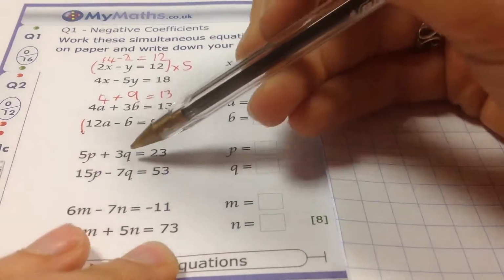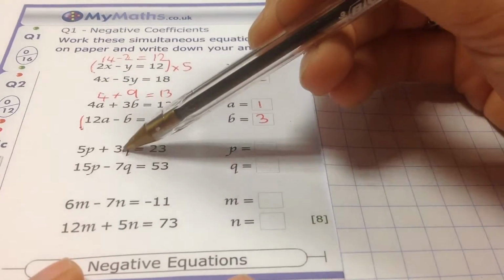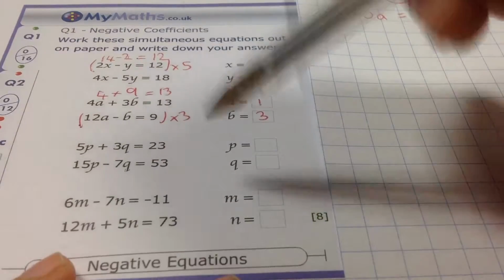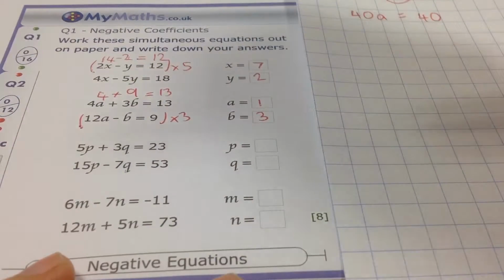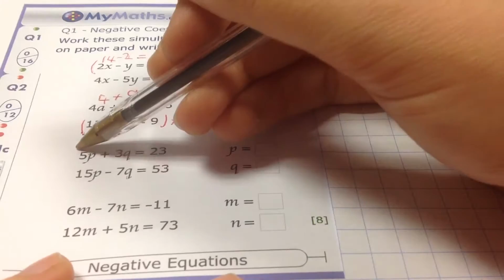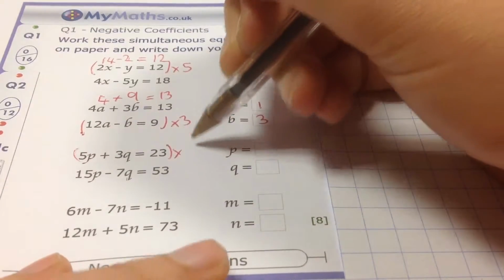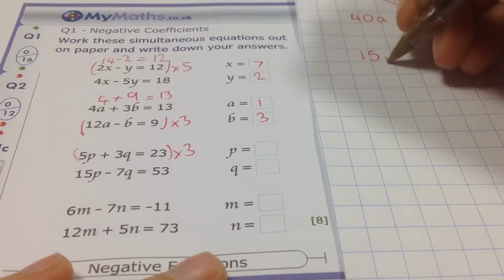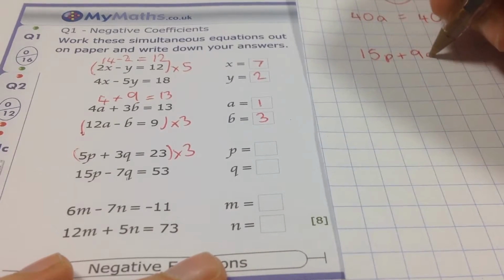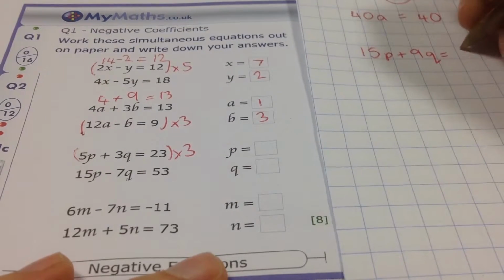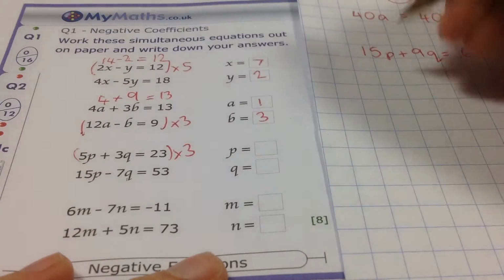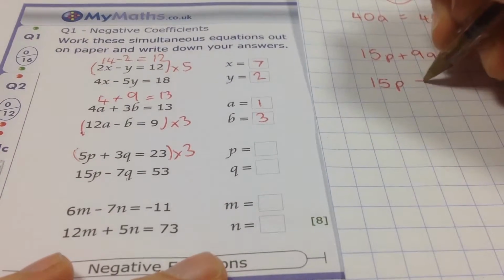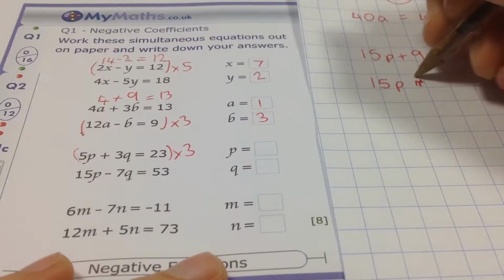Here, again, we could make these two the same, or we could make these two the same. Really it is up to you. I'm going to show the difference method this time, and that's because this one lends itself nicely to multiplying by 3. 15p plus 9q equals everybody's favourite number. You all giggle when it's mentioned in class, so hopefully you appreciate that.